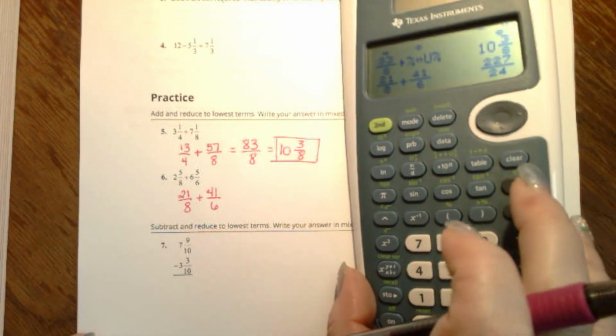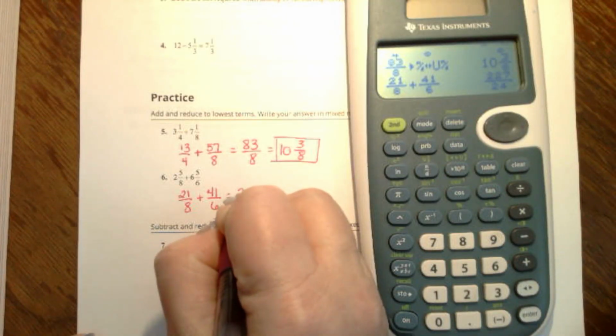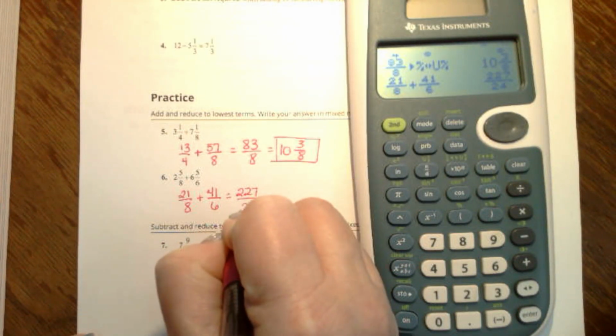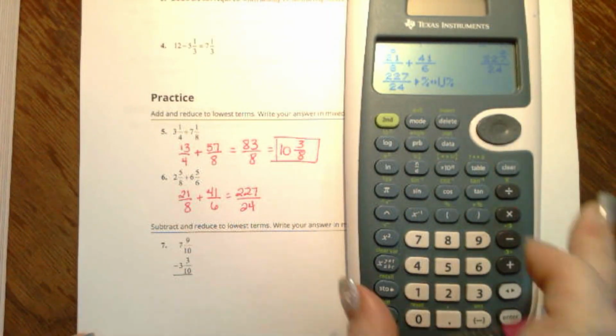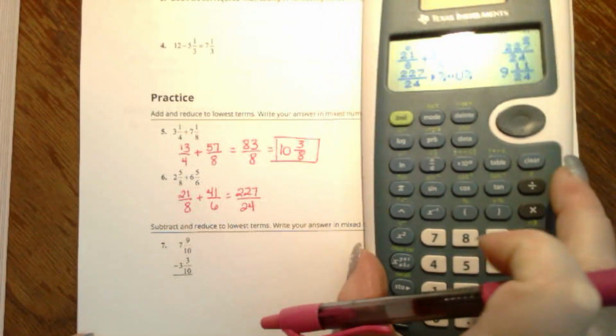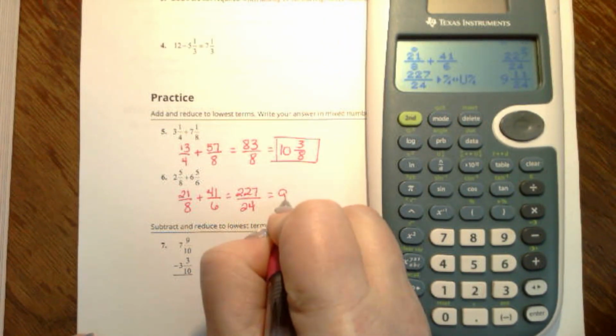Two 27 over 24. I'm glad I got this calculator, because darn, 9 and 11 over 24.